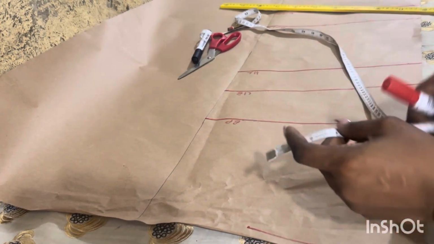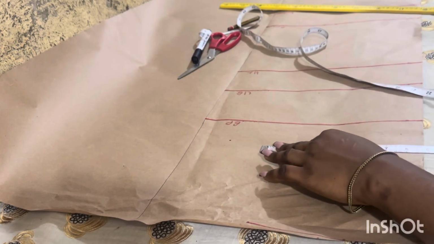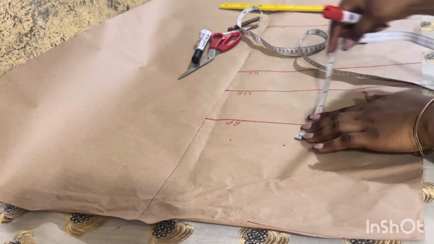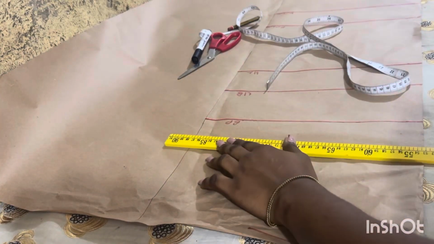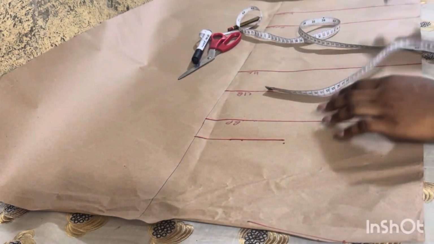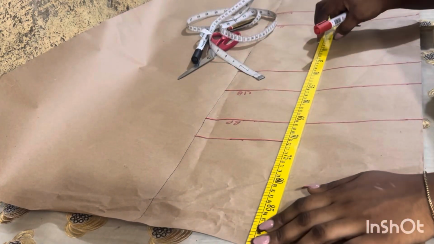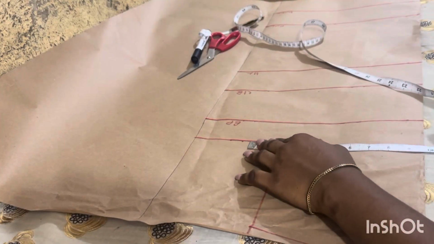I'll retake my shoulder measurements, then come up from my bust point by 2 inches. This is to enable me get my chest line. So I'm going to roll that, then connect from my shoulder point to my chest line on the shoulder, to get my chest line.